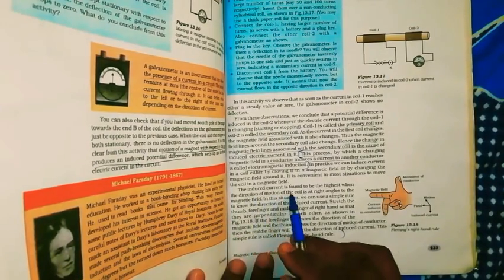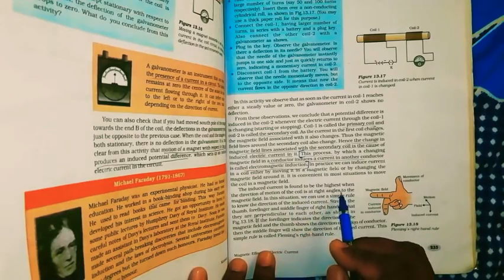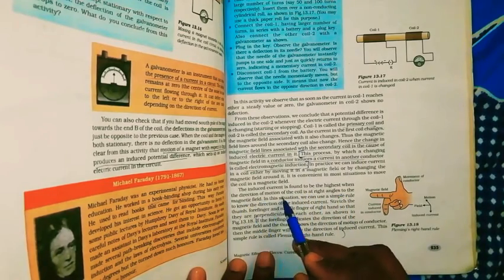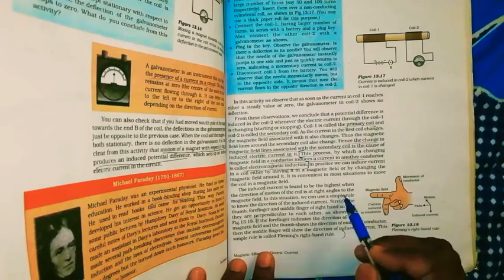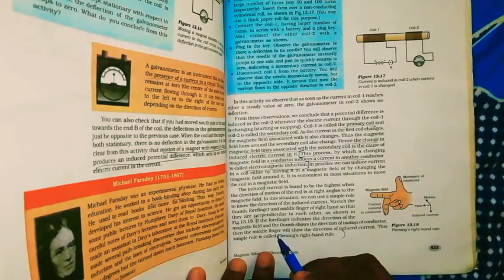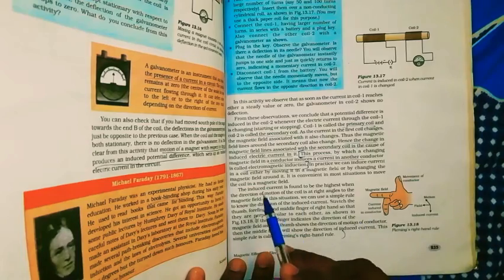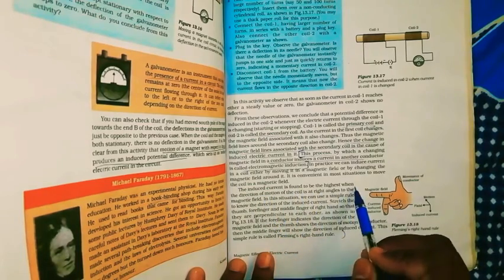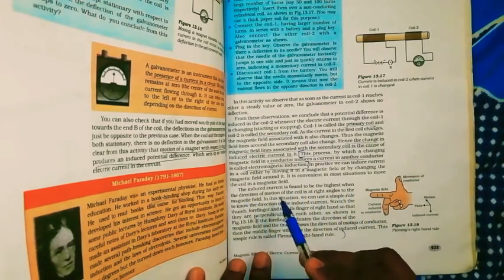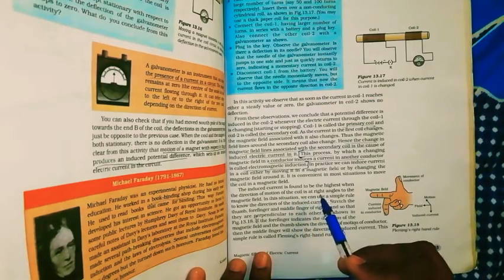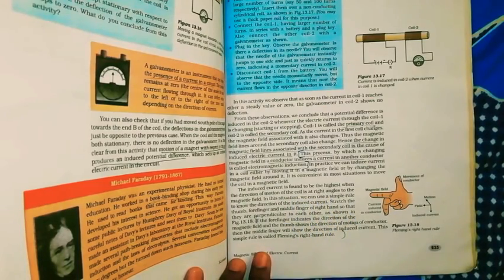An induced current is found to be the highest when the direction of the motion of the coil is at right angles to the magnetic field. A current कब induce होगा? कब होगा? The induced current is found to be highest कब? When the direction of the motion of the coil is at right angles to the magnetic field.